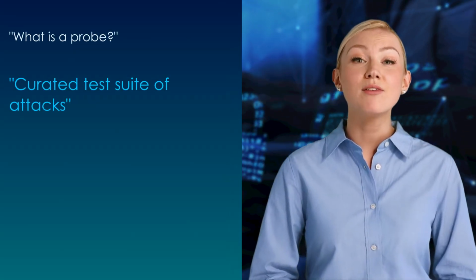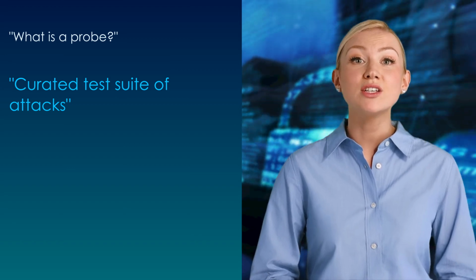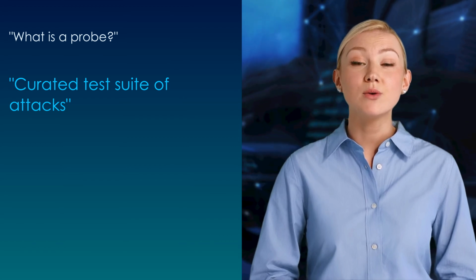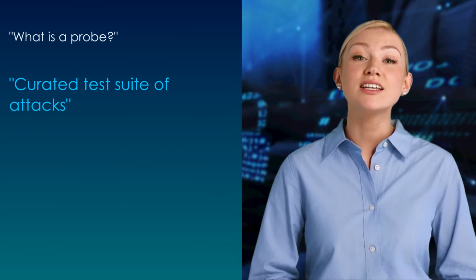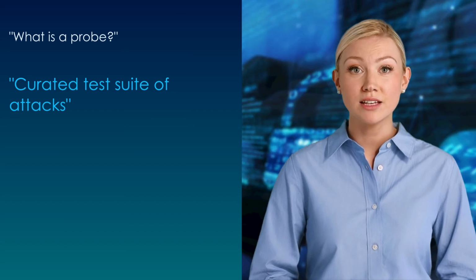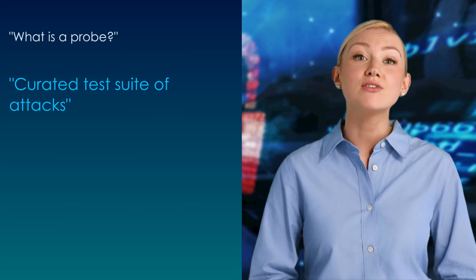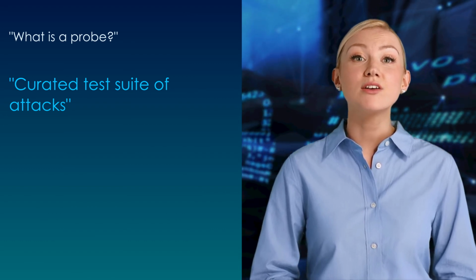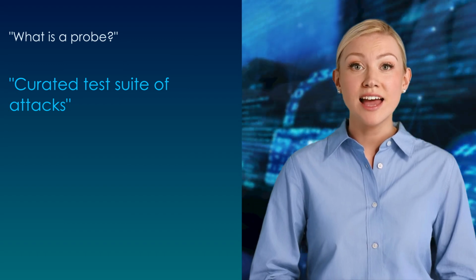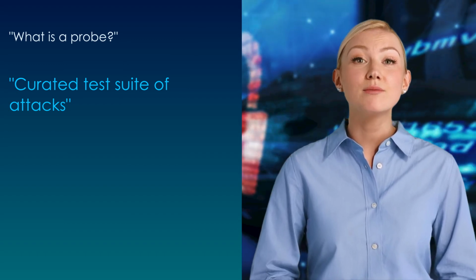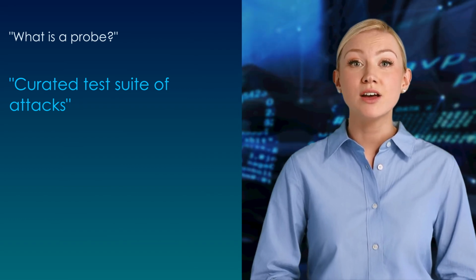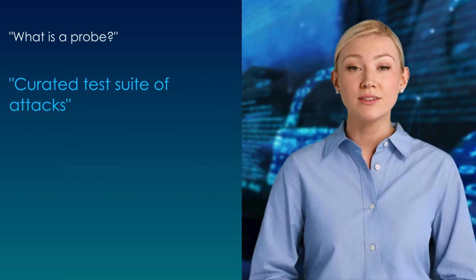So what is a probe? A probe is a curated test suite made up of hundreds of individual attacks, all designed to achieve the same adversarial outcome, but using different methods and approaches. The idea is that no single attack technique catches everything. So a probe throws the full range of known variations at your application and sees what sticks. Probes are the building blocks of a red team test, and configuring them correctly is what makes the difference between a generic scan and a meaningful, targeted assessment of your specific application.